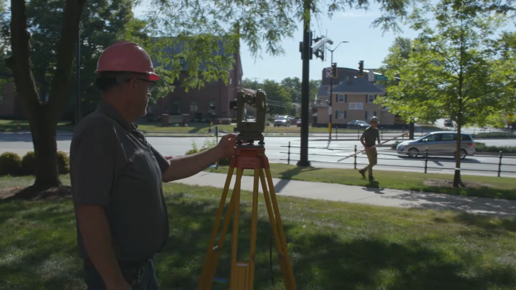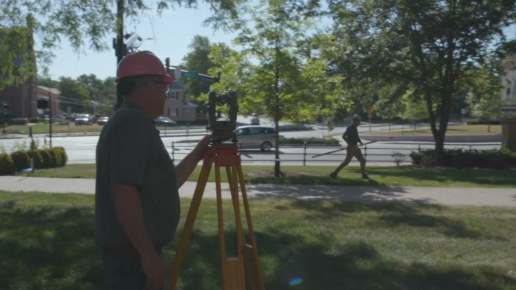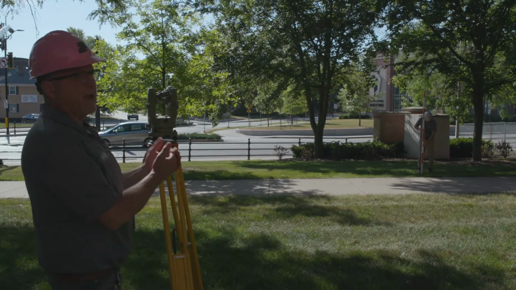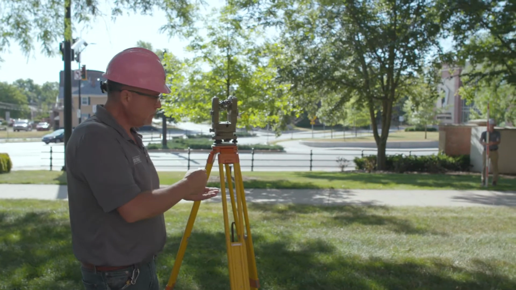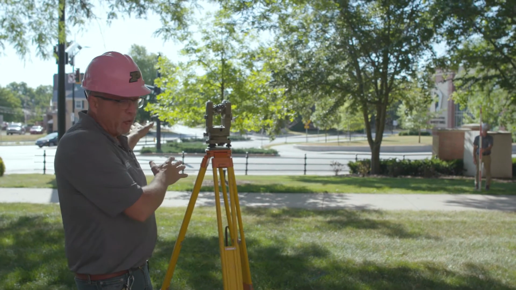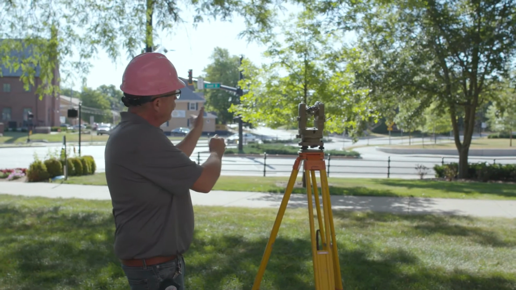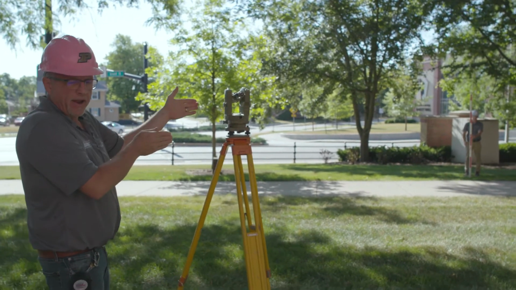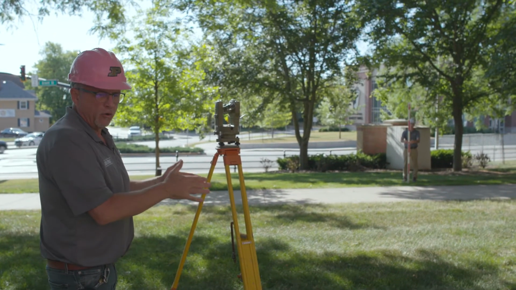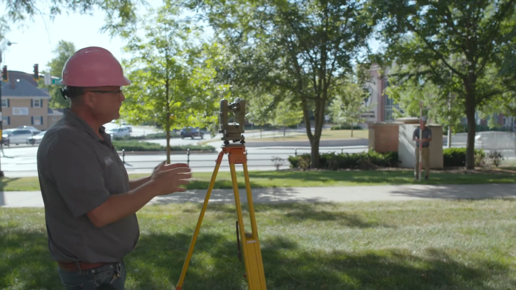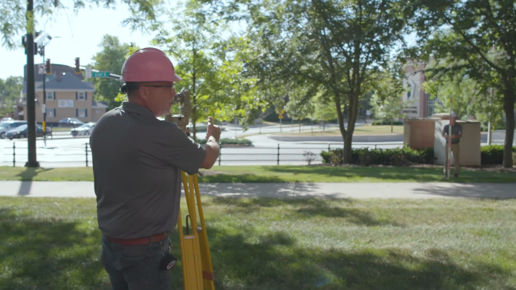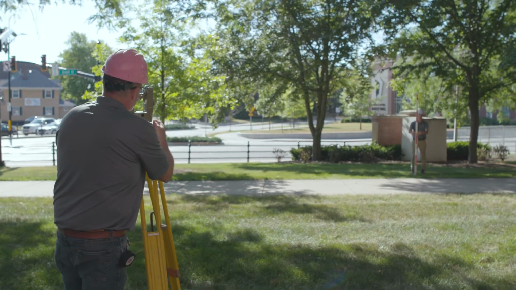Okay, Mark, you can go. I've opened the vernier scale. Now I'll be able to compound the angle. That means if I was at 56 degrees and 34 minutes, 26 seconds, I'm going to turn that again, and whatever that angle is, now that I've flipped the scope, it's going to add that to the original 56-degree angle. That's called compounding the angle. So now I'm going to turn and I'm going to sight him in over here.